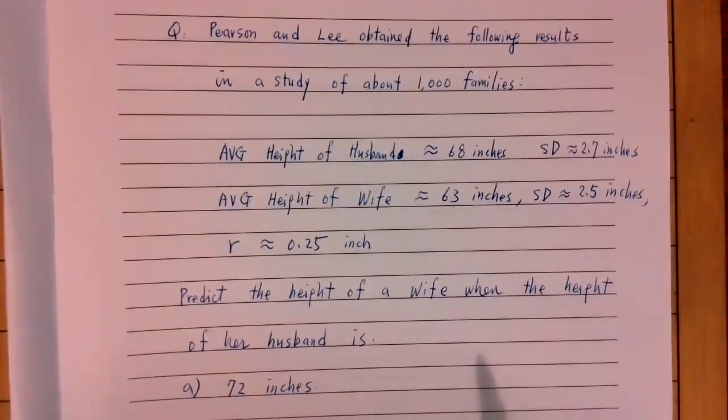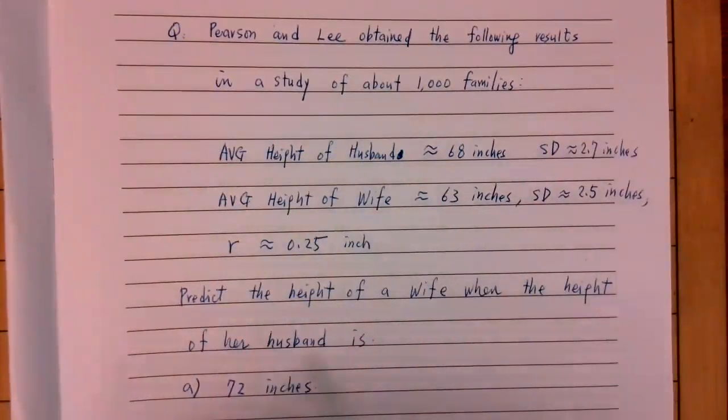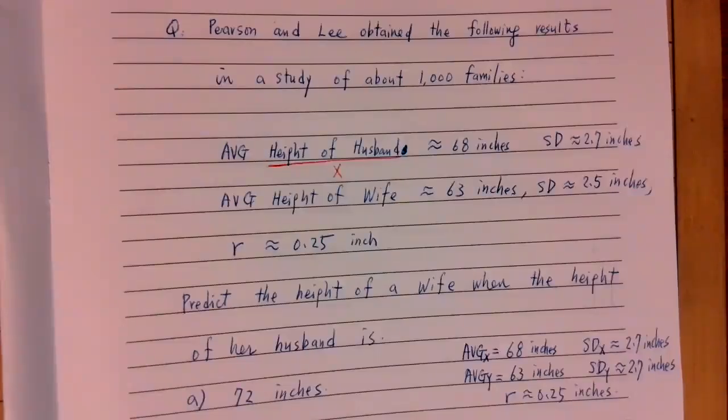When I stop here, can anybody point out if there's a mistake? Where's the mistake here? Anyone? Come on, you are not going to lose anything, right? Where is the mistake? Anybody want to try?